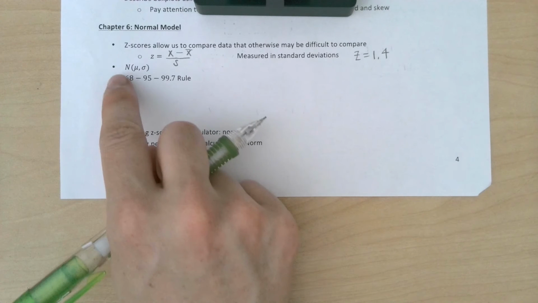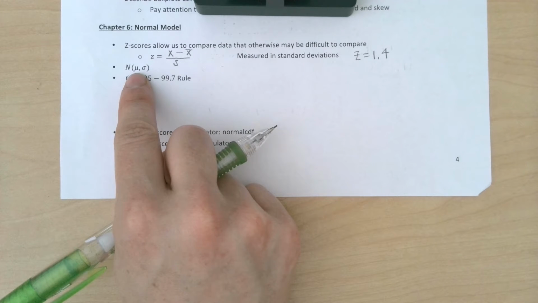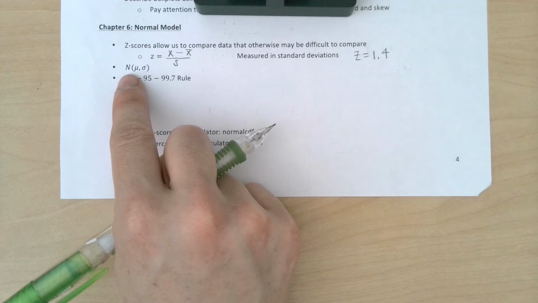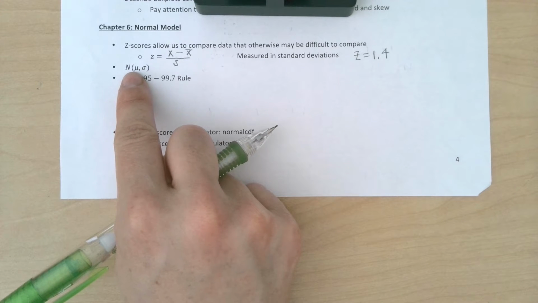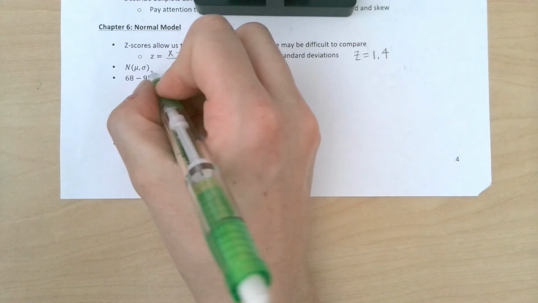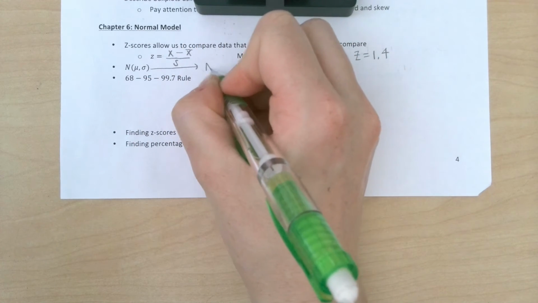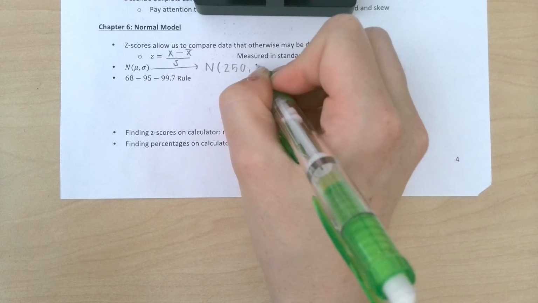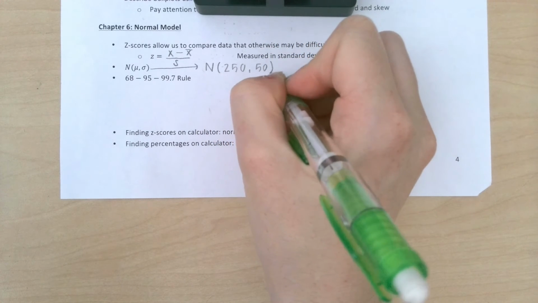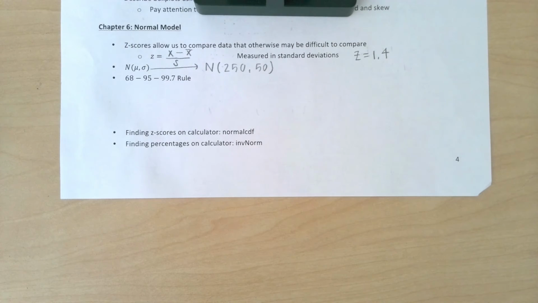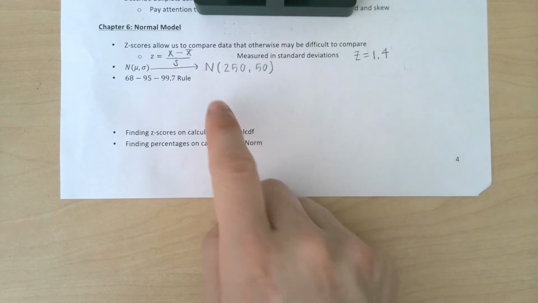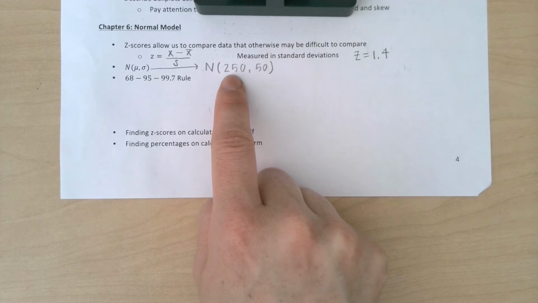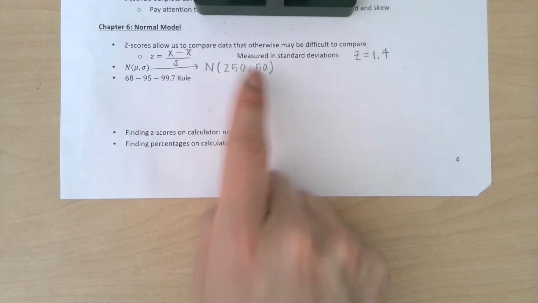Oftentimes they're going to give you this notation here, N and then mu, comma, sigma. This is a great way of showing you that this is the normal model. Here's the mean, here's the standard deviation. So for example, they might give you in a problem just N(250, 50). And this might be for SAT scores on the math section. I could say that the SAT scores are normally distributed. You have to know that this first one is the average and the standard deviation is 50.